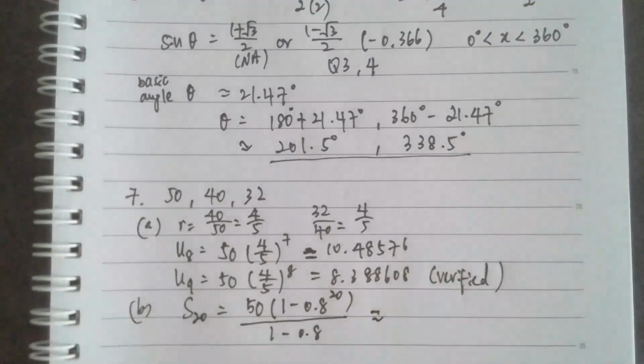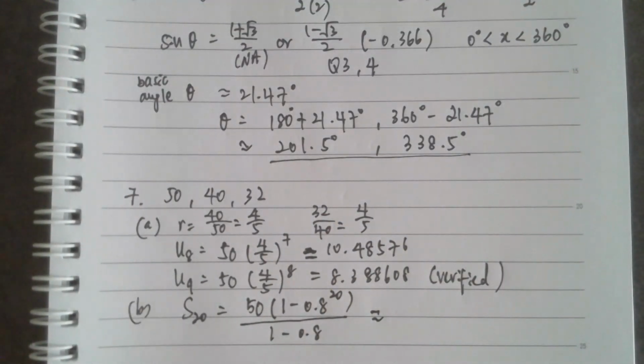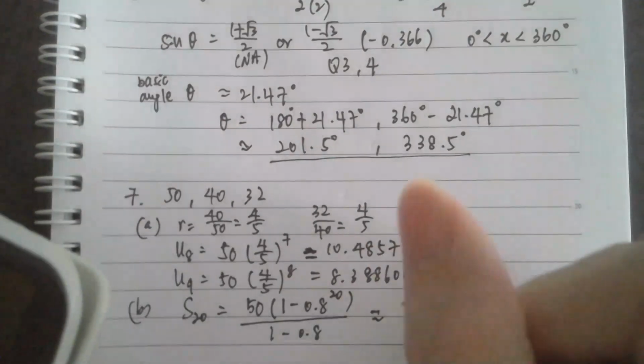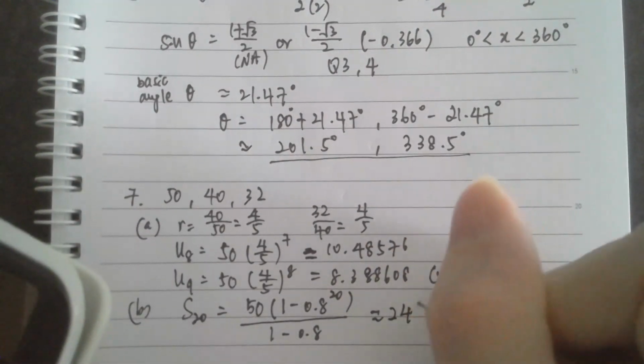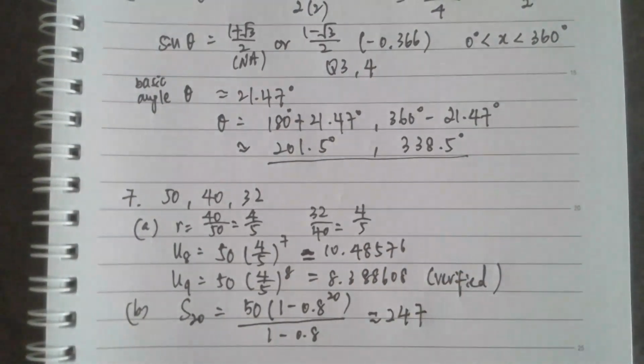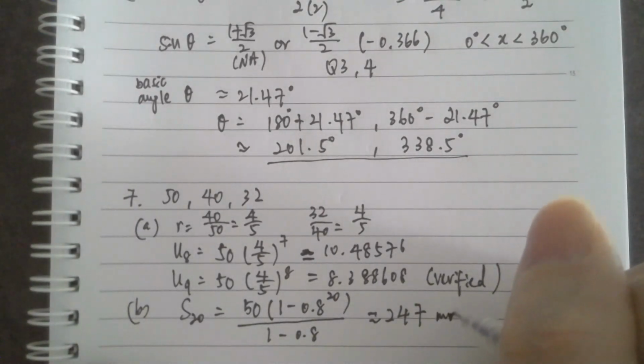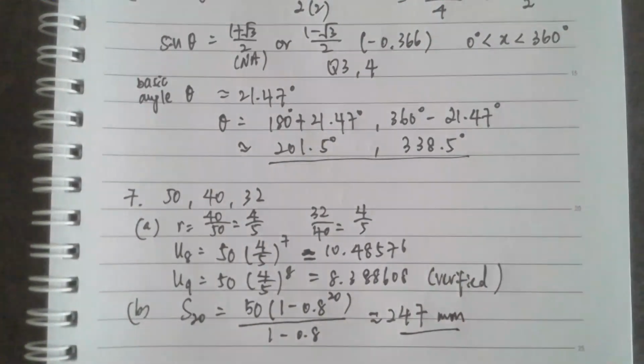Okay, solving this quickly, 50 times (1 subtract 0.8 to the power of 20) divided by (1 minus 0.8), that's 247, so roughly 247.12. And the question says find to the nearest millimeter, so that's 247 millimeters, and that's the answer for B.